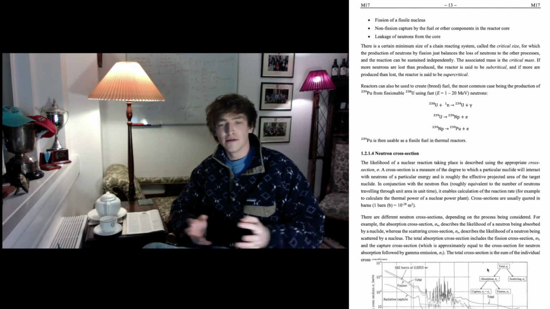And for this one, you can see that the likelihood of fission goes down in general with increasing neutron energy. So that's why in thermal reactors we slow these neutrons down. We like to have them thermal, so there's going to be a higher probability that they're going to cause a fission event.